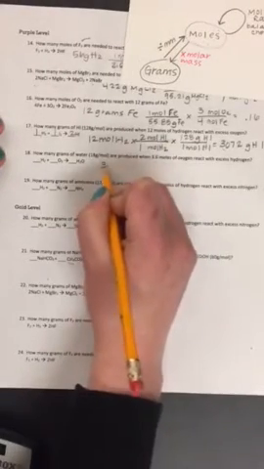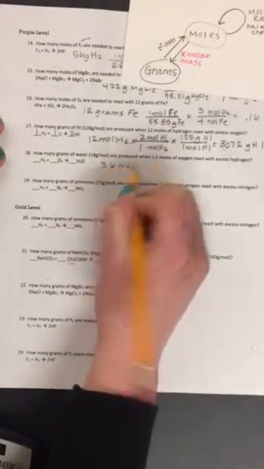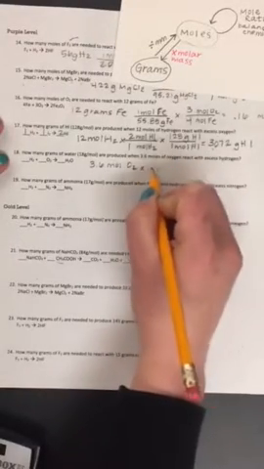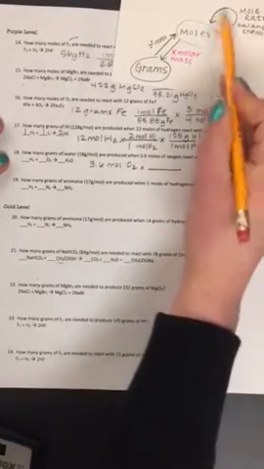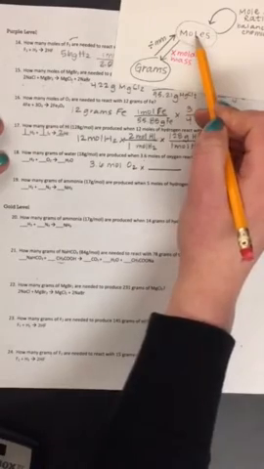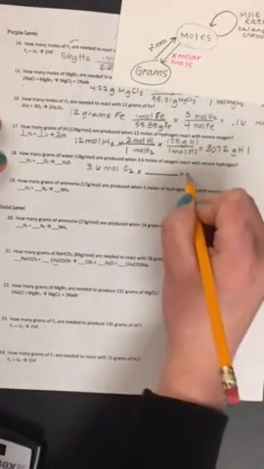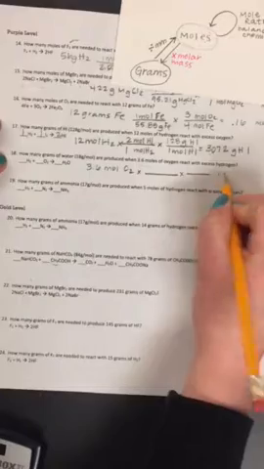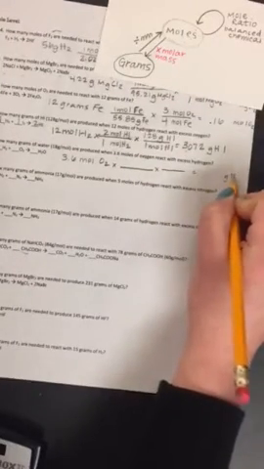Next step, we have how many grams of water are produced when 3.6 moles of oxygen, so this is O2, react with excess hydrogen. Remember, that first step is going to be a mole ratio to go from moles of oxygen to moles of water. And our second step is going to get us to grams. So we've got grams of H2O.